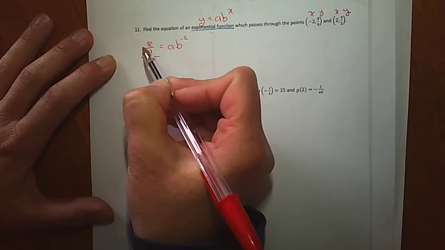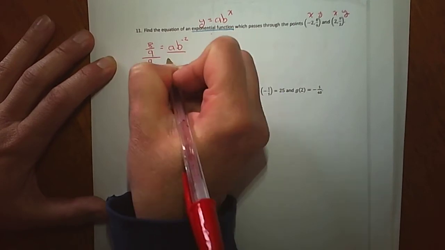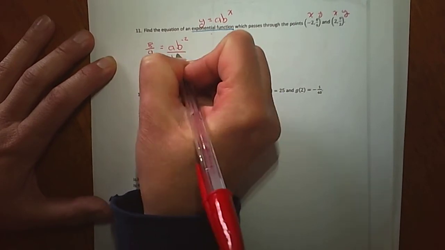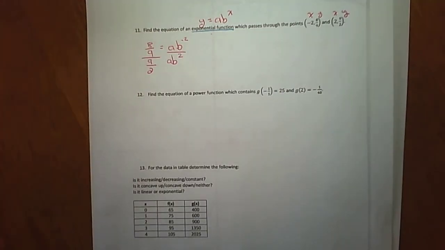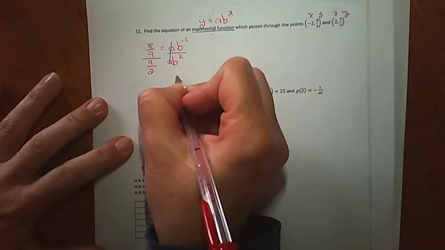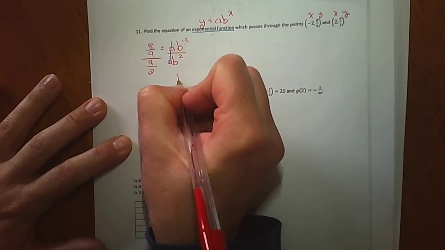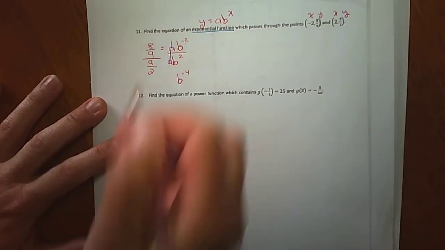I'm going to compare that y to that y, which is 9 over 2, all over a b to the positive 2. Now the reason why we do it this way is because magic happens. A's cancel, right? So we eliminate a variable. You can subtract your exponents here, right? So negative 2 minus 2, so it would be b to the negative 4.